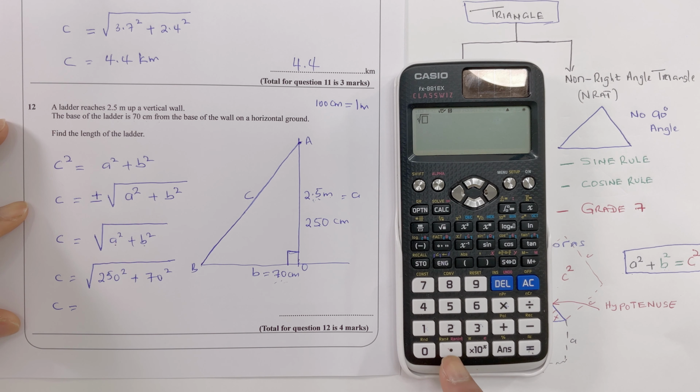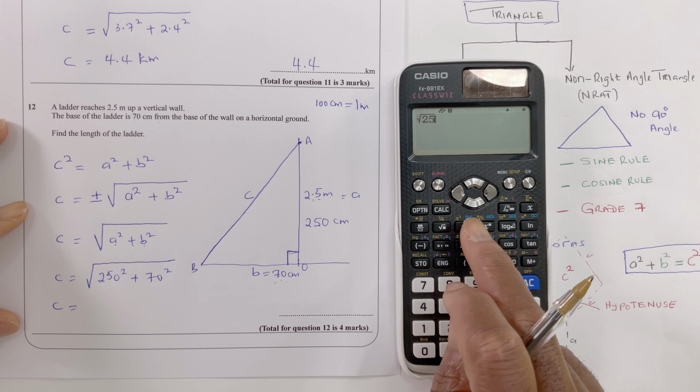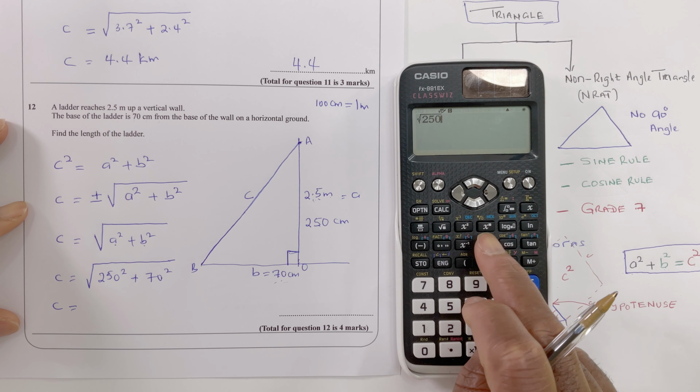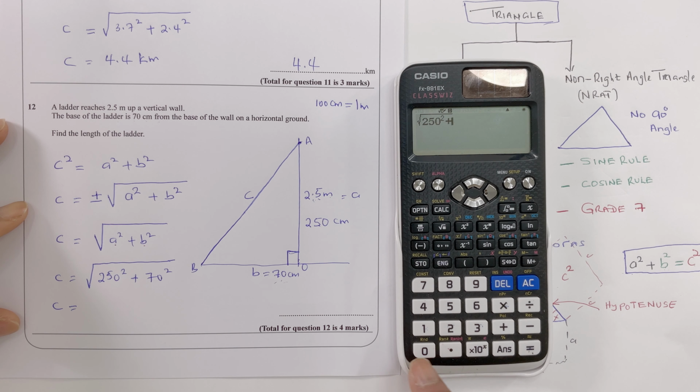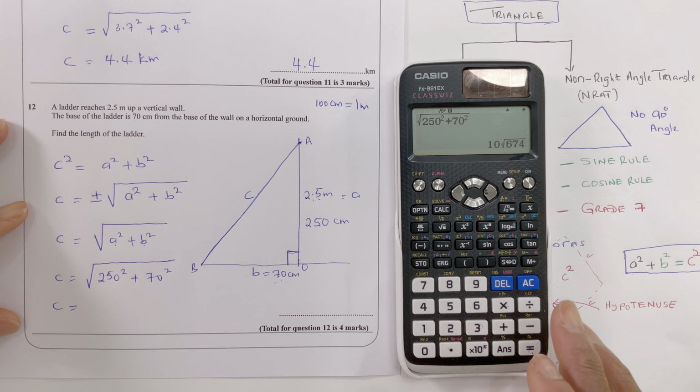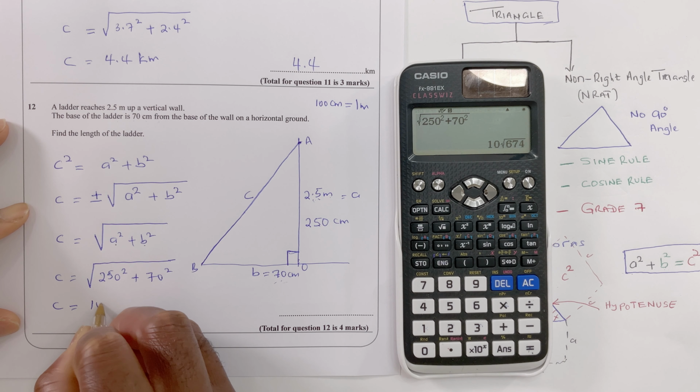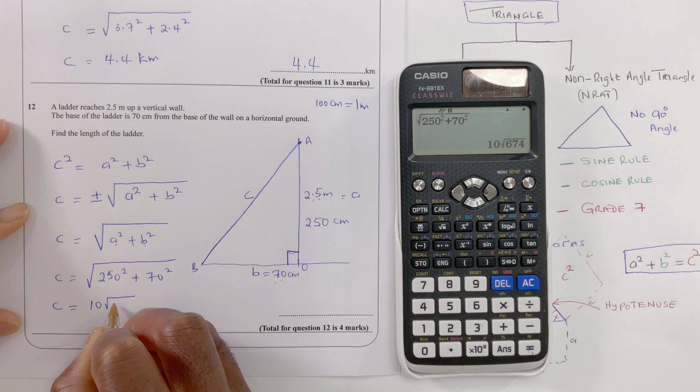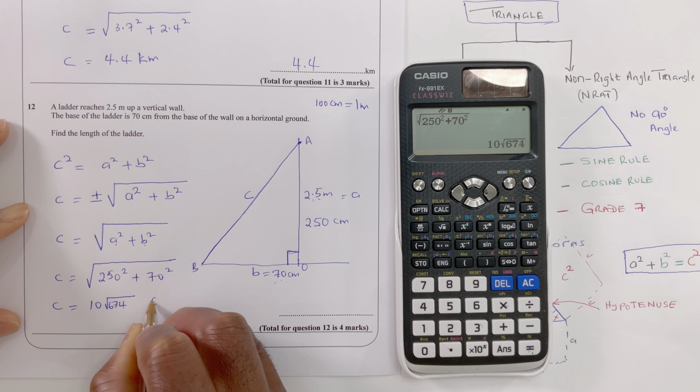Square root, 250 squared plus 70 squared. Okay, the exact value here is 10 root 647. That's the exact value.